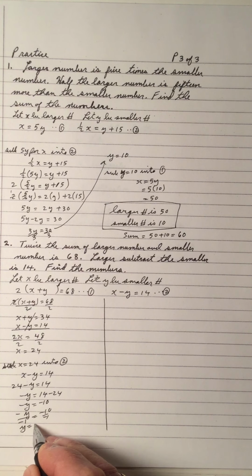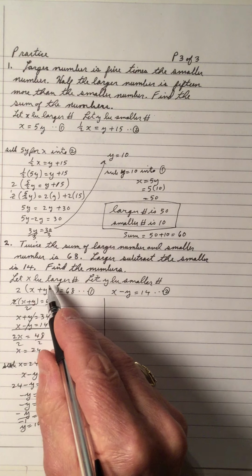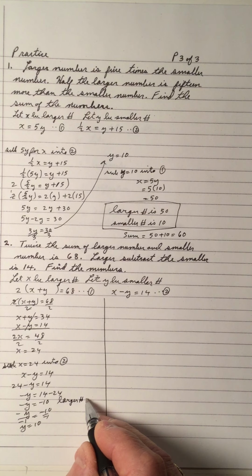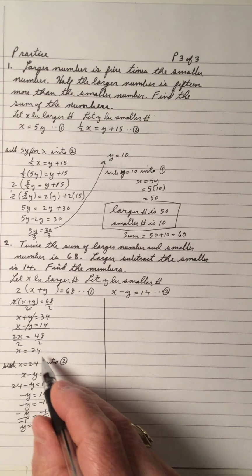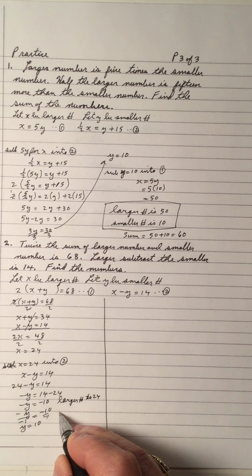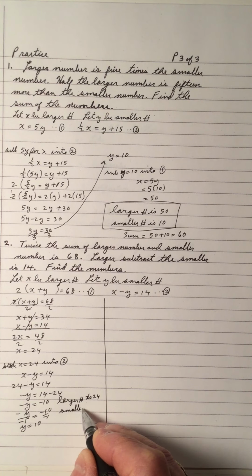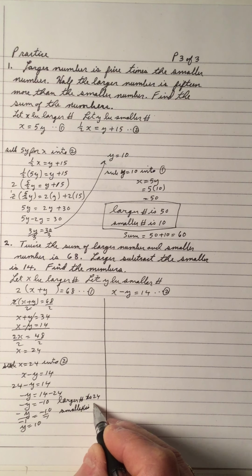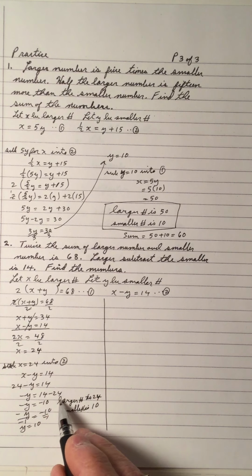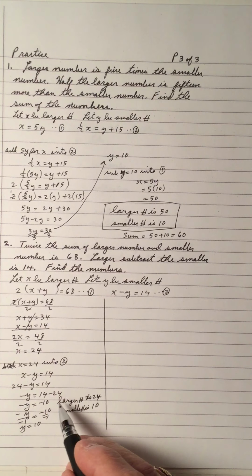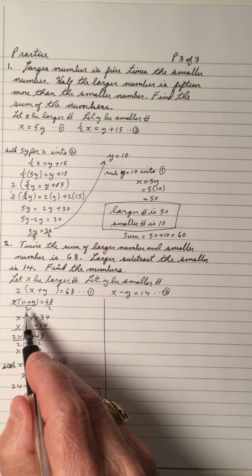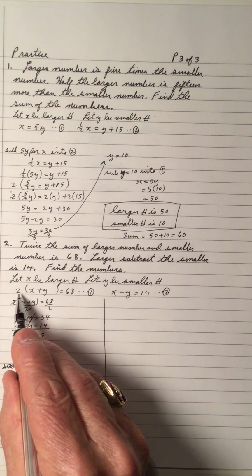So y is 10. So the larger number is x, which is the 24, and the smaller number is 10. Again, the question says find the numbers, so there's the answer. But notice I did a little trick here. But if you didn't notice that, so let's go another way.